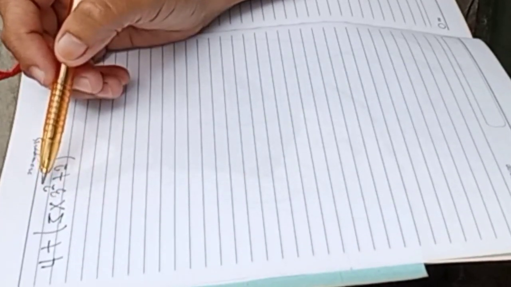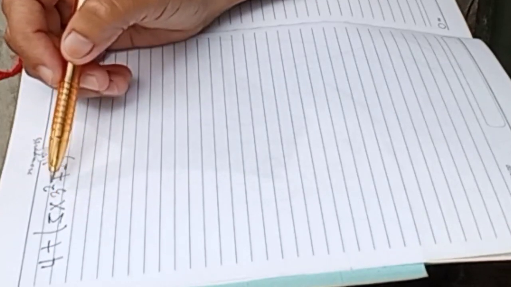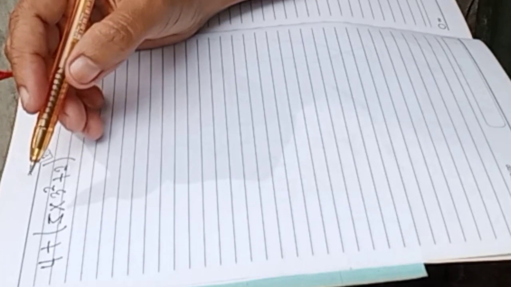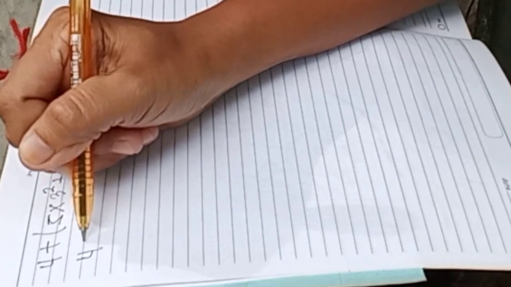5 times 3 squared plus 2. And as you see, you have an exponent here. But how to solve this? We need to solve first inside the parentheses. So you need to solve the number inside the parentheses. So you need to copy 4 plus.